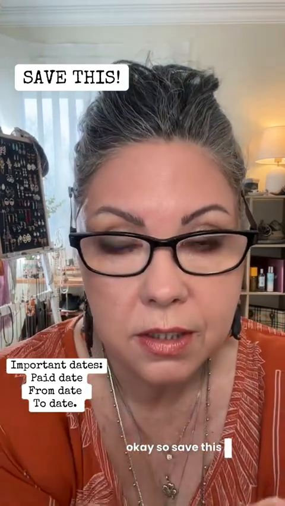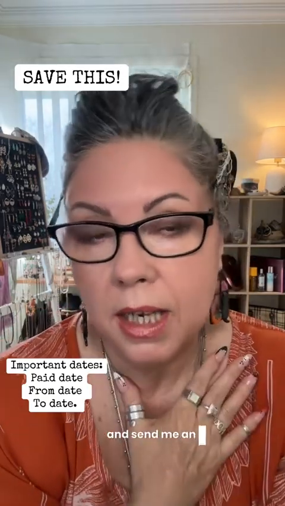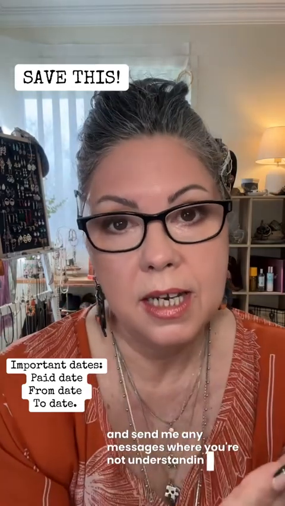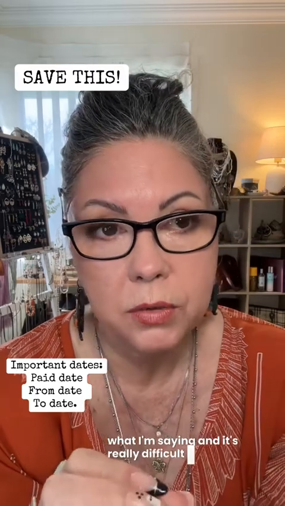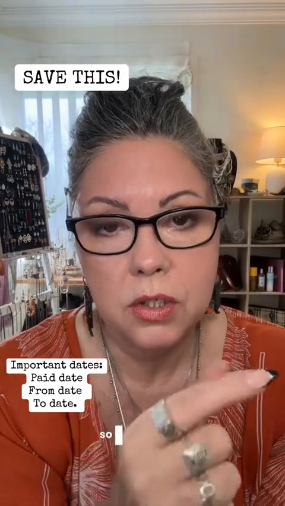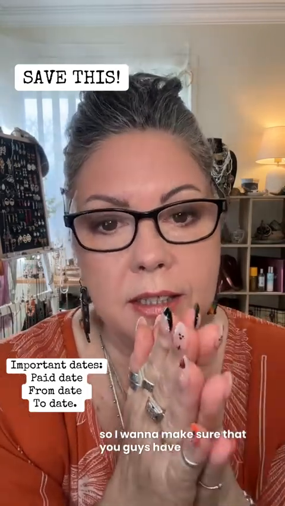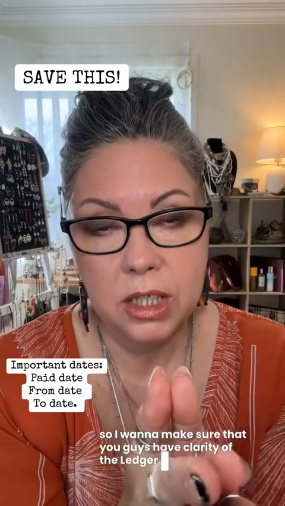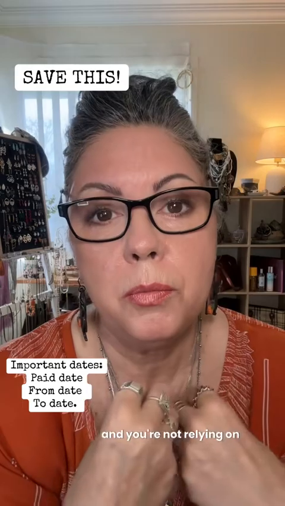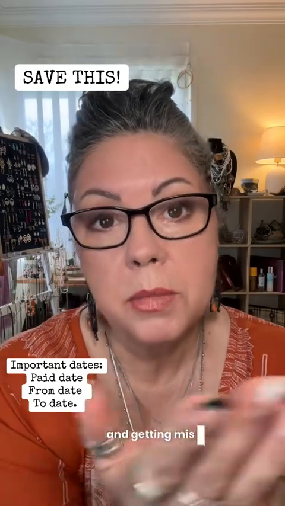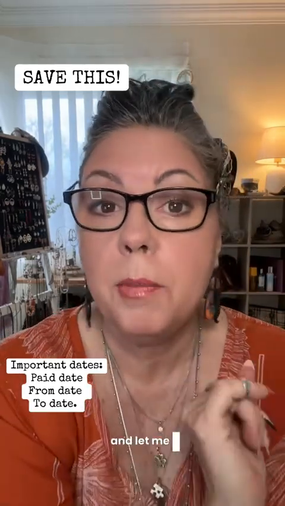So save this, go back to your ledger and go through it again, and send me any messages where you're not understanding what I'm saying. It's really difficult, A, to explain, and B, to understand. So I want to make sure that you guys have clarity of the ledger, so you know exactly where you sit and you're not relying on property managers to tell you and getting missed and passed over and things like that. So save it, go back to your ledger and check it out, and let me know if you have any questions.